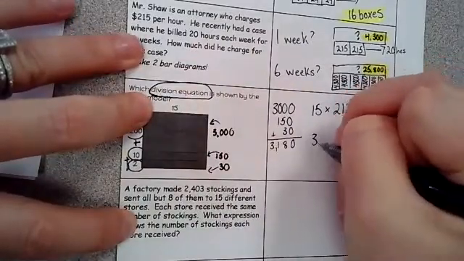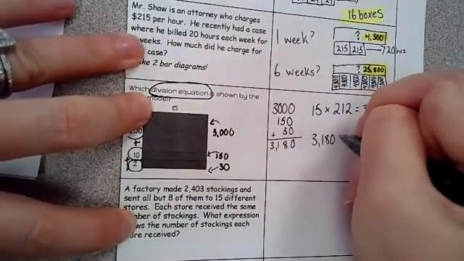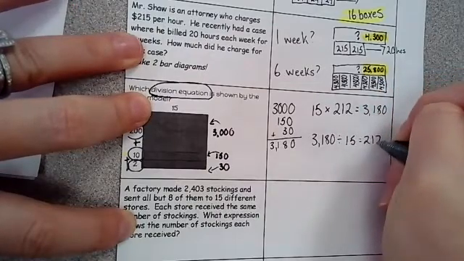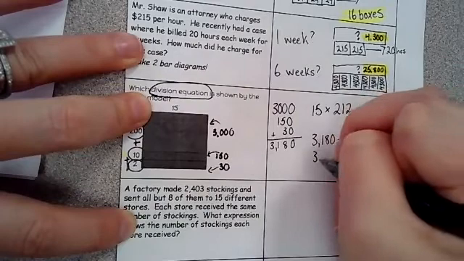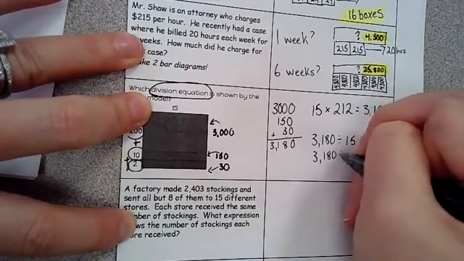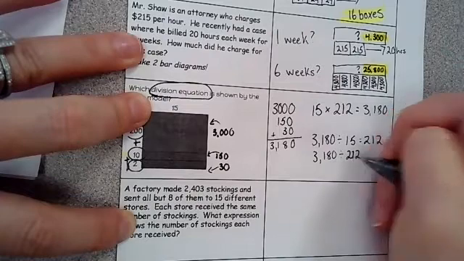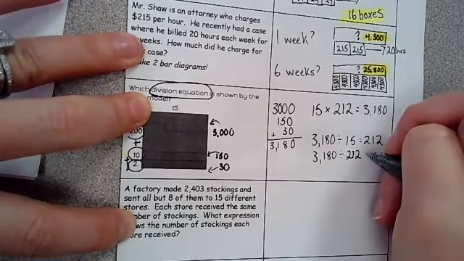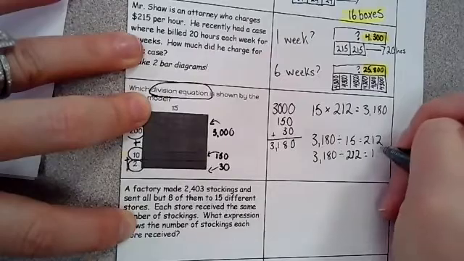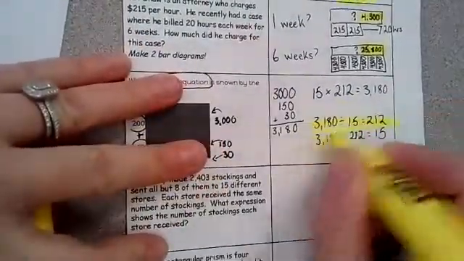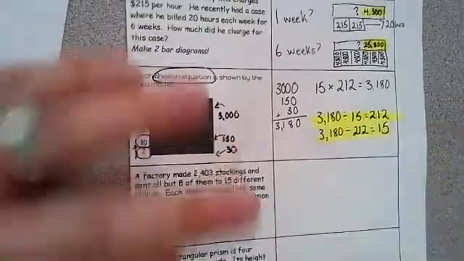You would have 3,180 divided by 15 equals 212, or 3,180 divided by 212 equals 15. Either one of these will work. It's up to you. We will take both.